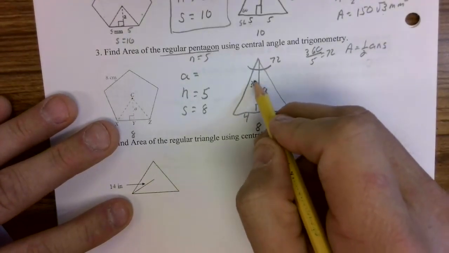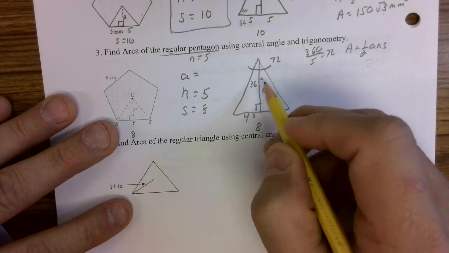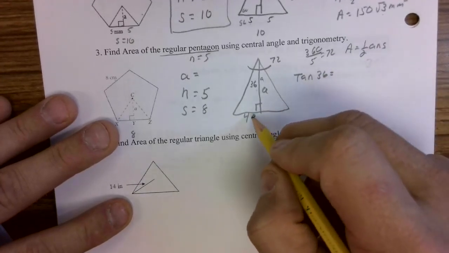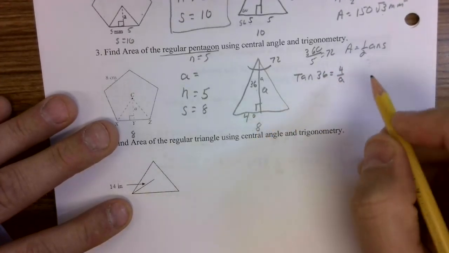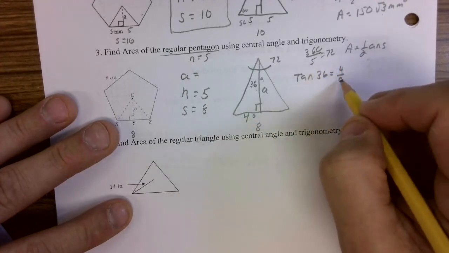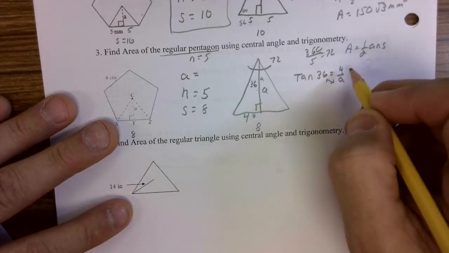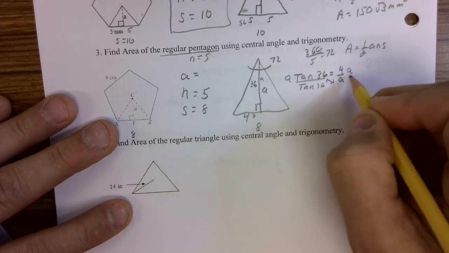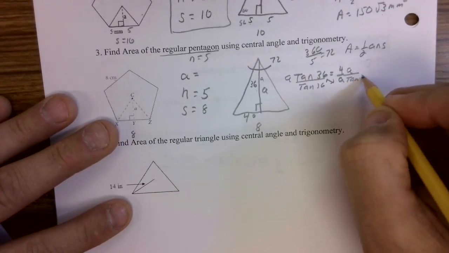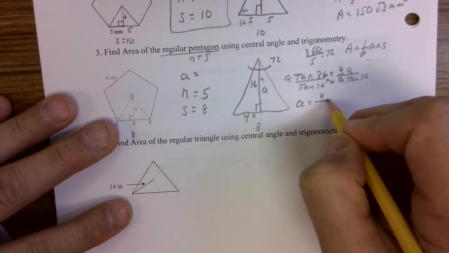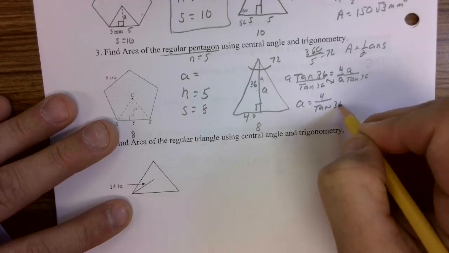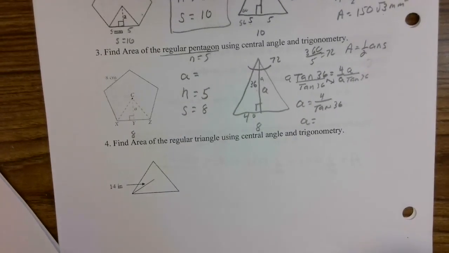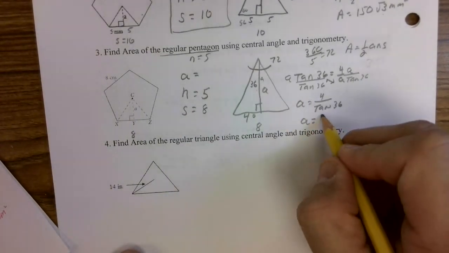So now we can find A, because this is our opposite side, this is adjacent, which is tangent. So tangent of 36 equals opposite, which is 4 over A. Now, if you remember the shortcut, these two are going to switch positions, because if we multiply by A and divide by tangent of 36, we end up with A equals 4 divided by tangent of 36. You plug that in your calculator. A should turn out to be 5.5.